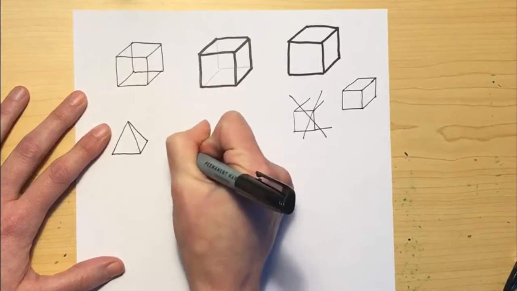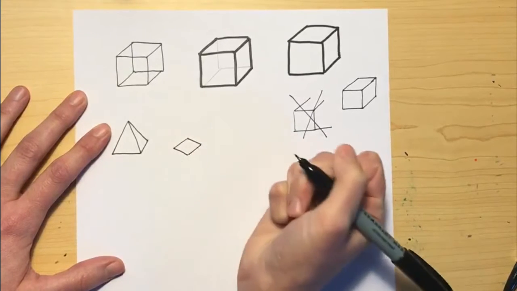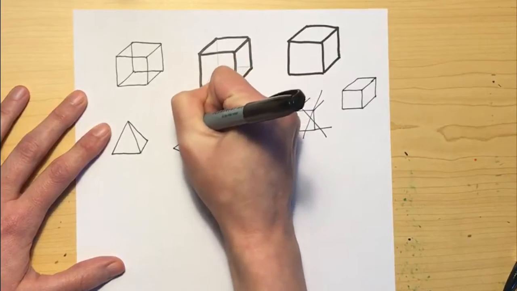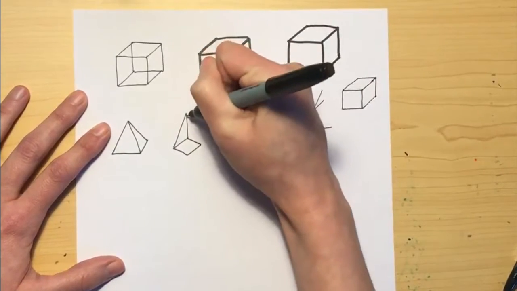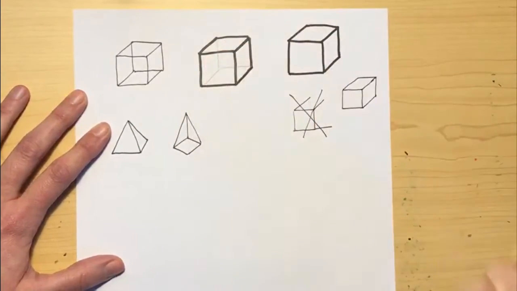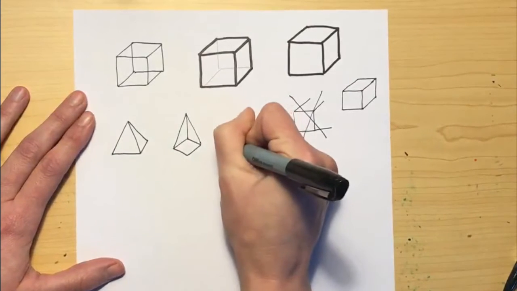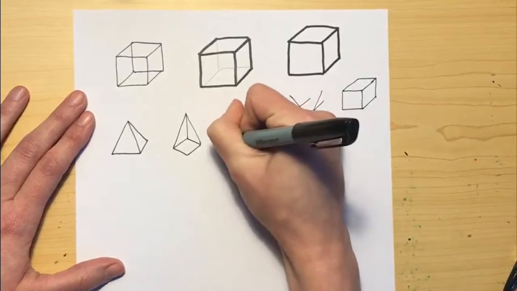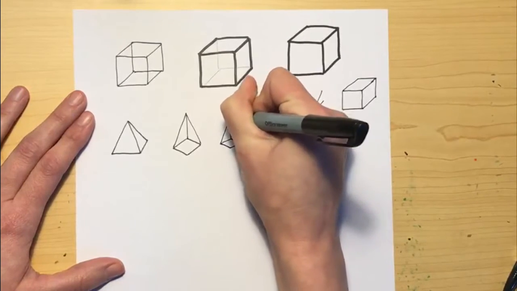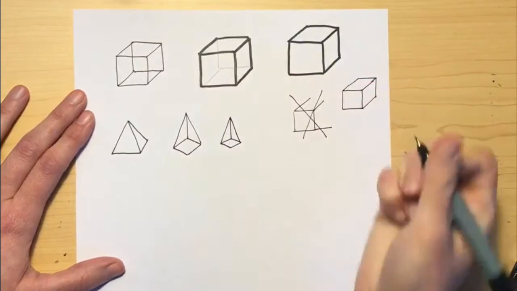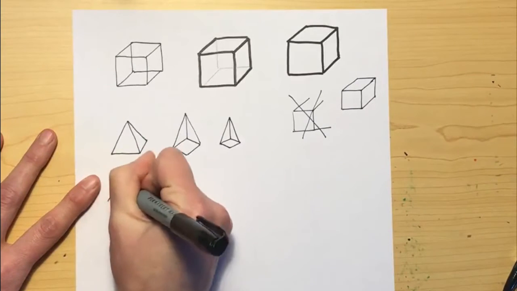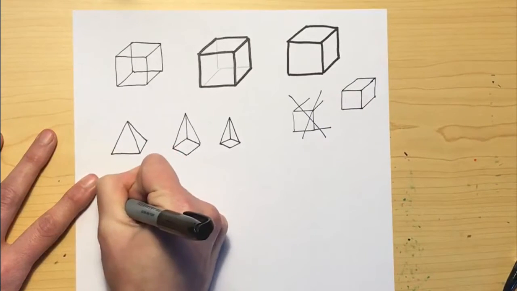So to draw one where you can see the bottom of your pyramid, we're going to start with a diamond. We're going to draw 3 lines that come from above and connect to 3 of the corners. Another kind of 3D triangle is a triangular prism.